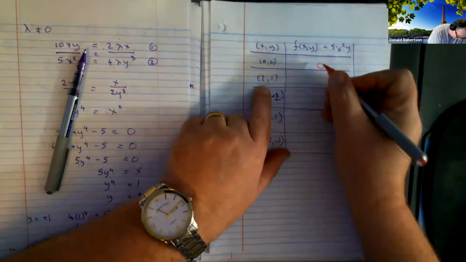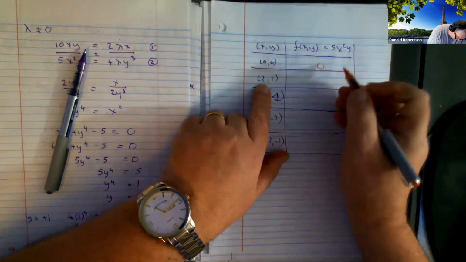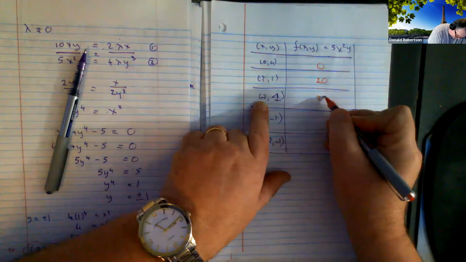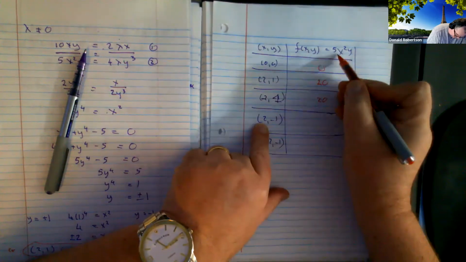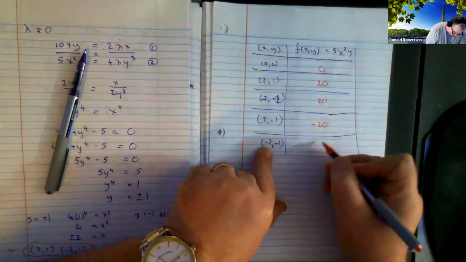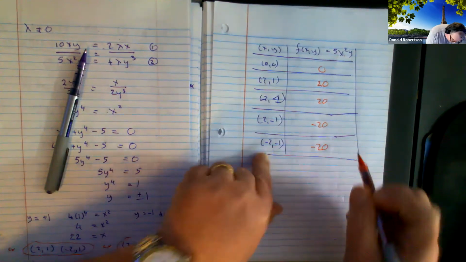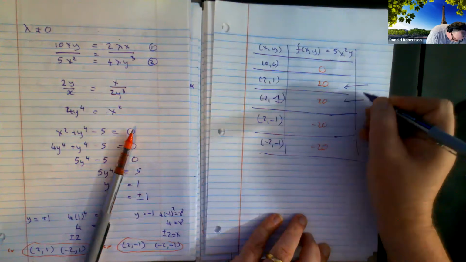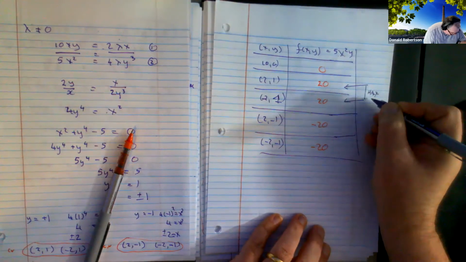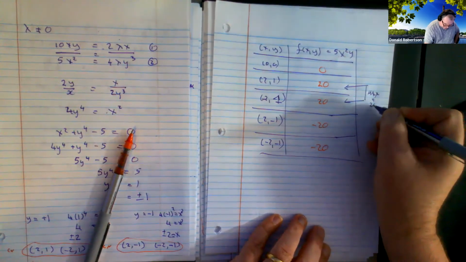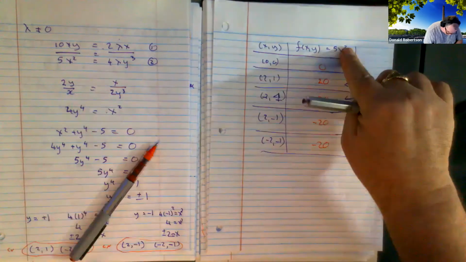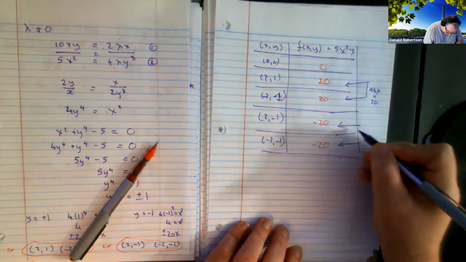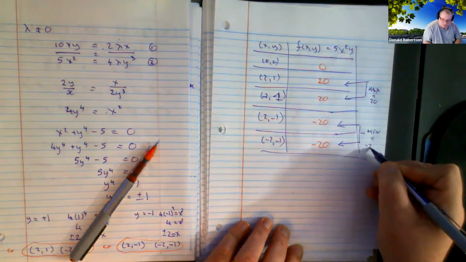5 times 2 squared plus 1 is 5 times 4 times 1, I make that 20. 5 times that one is also 20. 5 times this one is negative 20. Put that one in, negative 20. Provided I've calculated these correctly, isn't the maximum value that this expression will take subject to the constraints 20, and won't the minimum value be, in this case, negative 20?